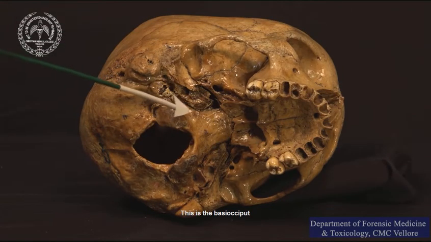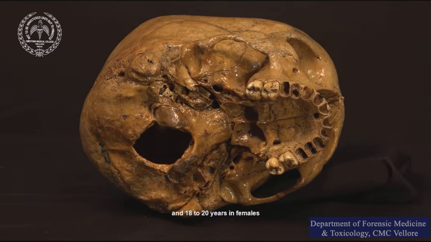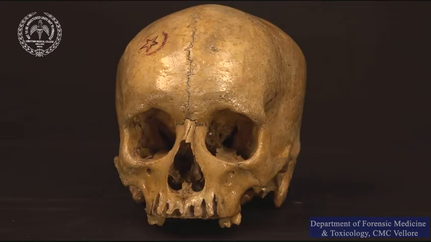This is the basi-occiput, and this is the basi-sphenoid. The basi-occiput and basi-sphenoid fuse by 20 to 22 years in males and 18 to 20 years in females. The endocranial aspect of a suture is best studied by removal of the skull vault and direct observation.